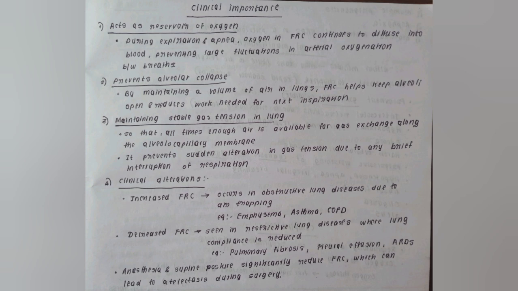Okay, and one more important point that you have to mention here is anesthesia and supine posture. Even if you don't mention it, it will pass, but if you mention this and make a cloud around it so that the examiners can look into it, then you'll definitely get those extra marks, because this is a very important point if you're going to become an anesthetist or whatever.